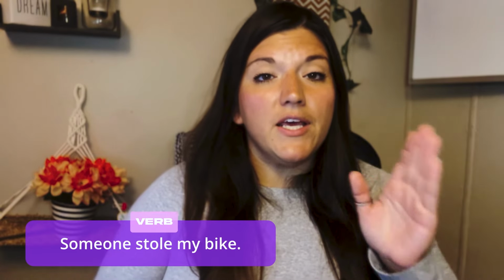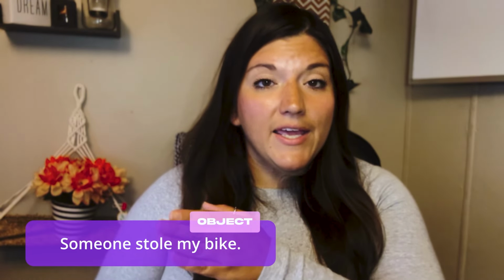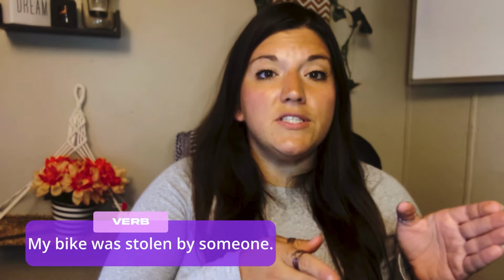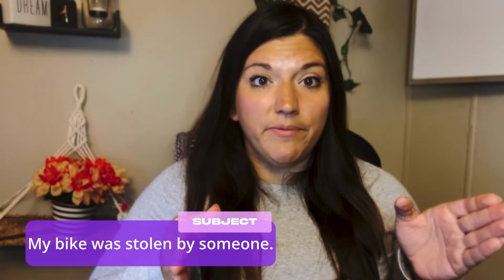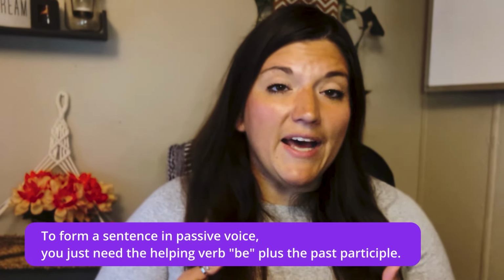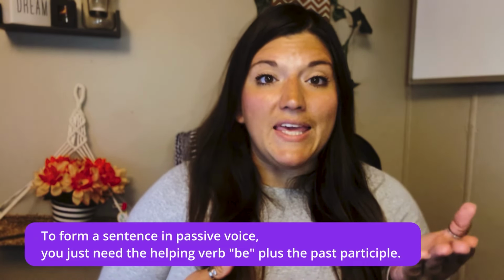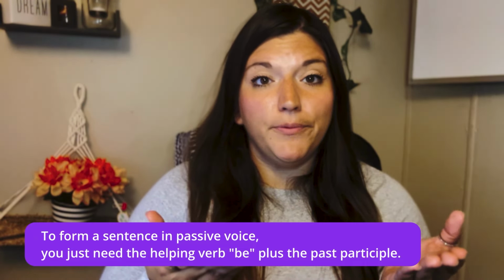For example, the sentence, someone stole my bike, now becomes, my bike was stolen by someone. To form a sentence in passive voice, you just need the helping verb be plus the past participle.